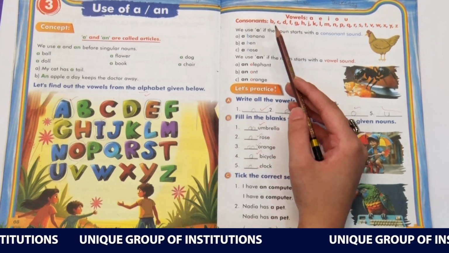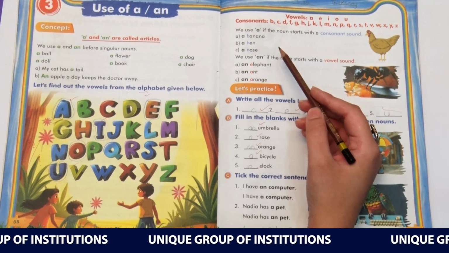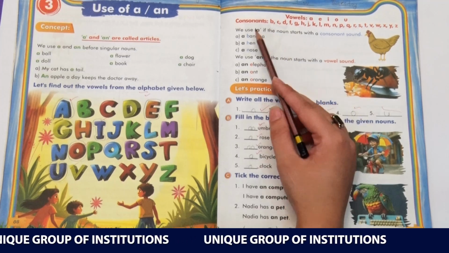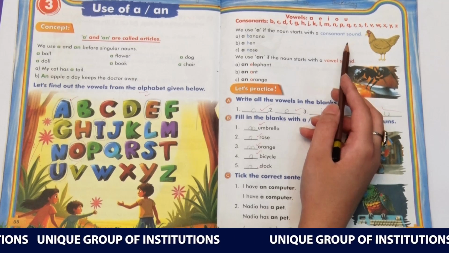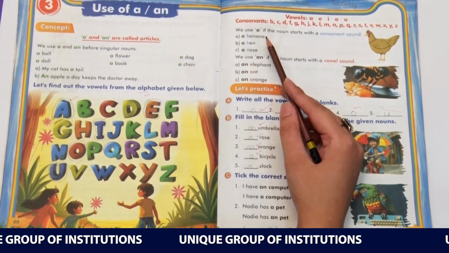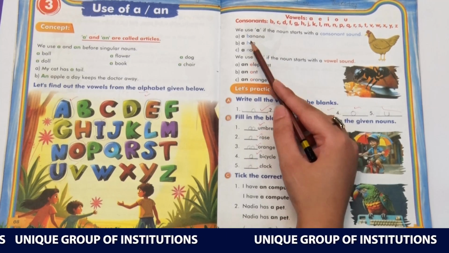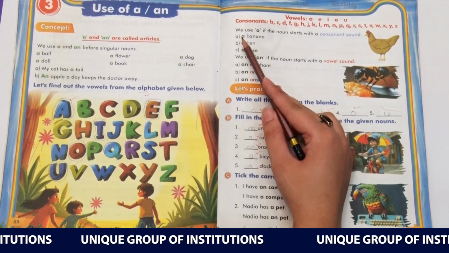Now, next page. Consonants. We have already read about this, that except vowels, all the alphabets are called consonants. We use a if the noun starts with a consonant sound, like a banana, a hen, a nose. B, H, and all these are consonants. So we have to use a before these words.